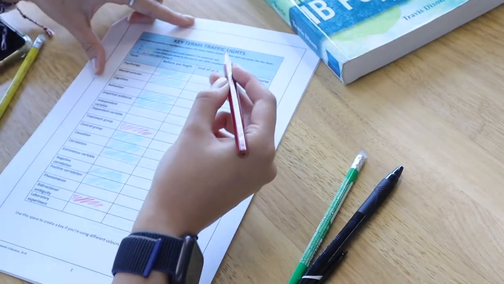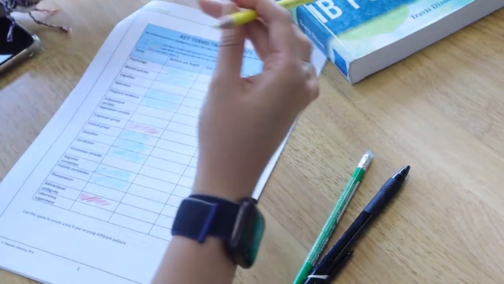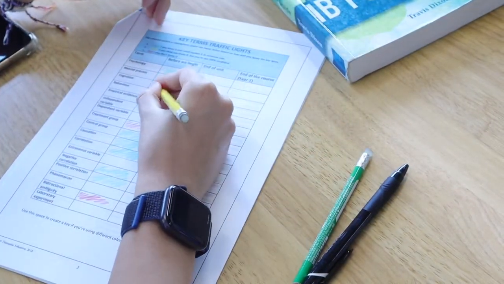G'day Teacher Geeks. I start every unit the exact same way, with a very simple activity I call Key Terms Traffic Lights. Real basic: I take a list of all the most important terms that I'm going to try to teach in that unit, and I put it on a simple A4 document.